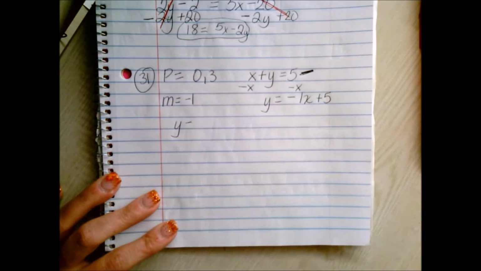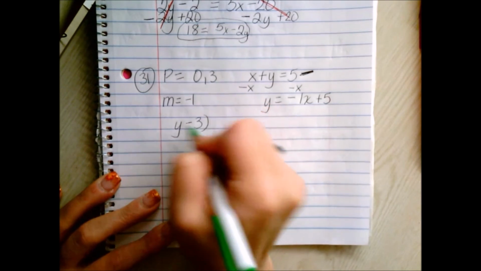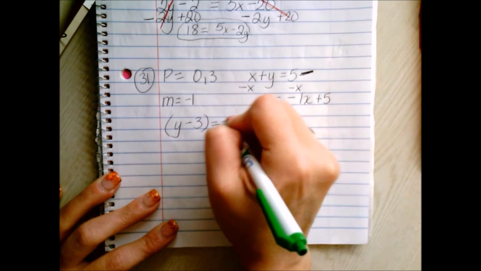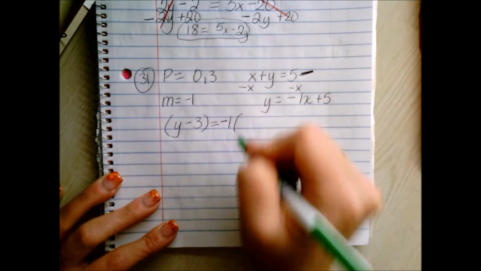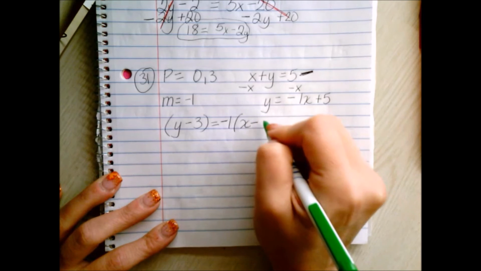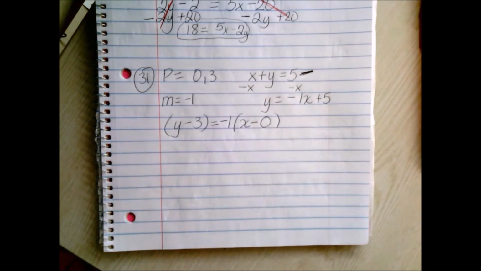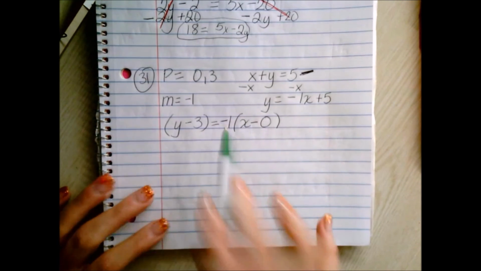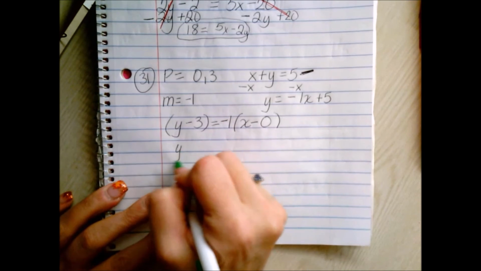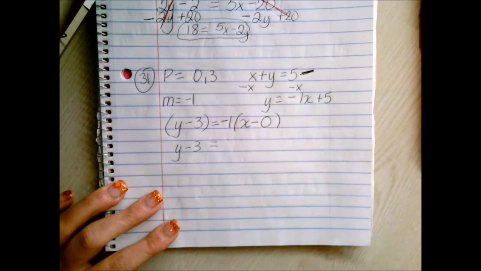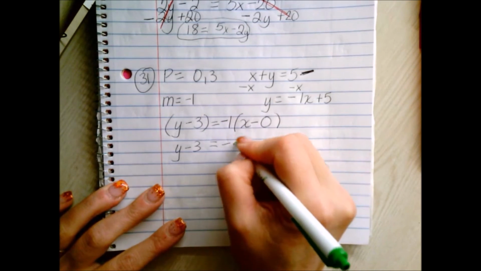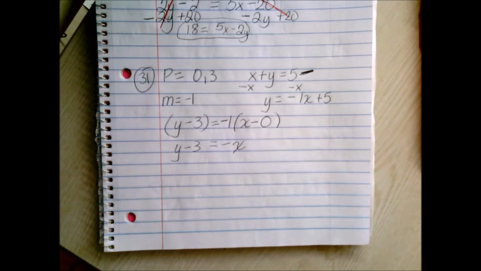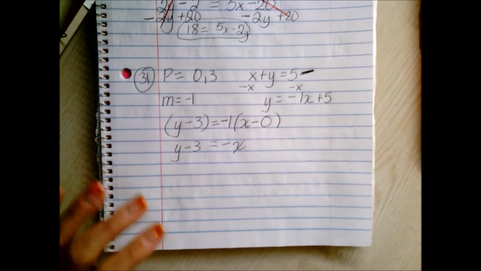y minus y1 is equal to slope times x minus x1. This is a fun one. Let's carry this out. y minus 3 equals negative x plus or minus 0. Do I need to include that plus or minus 0 at this level? No, you all know it's no good.